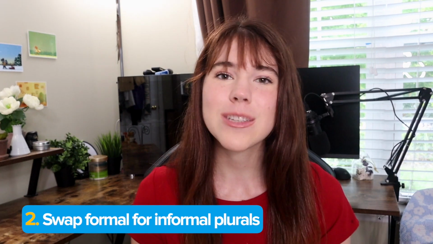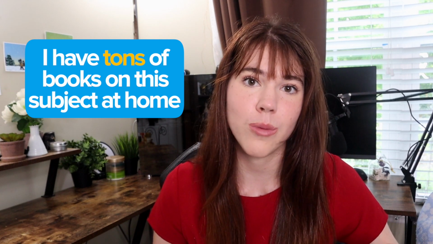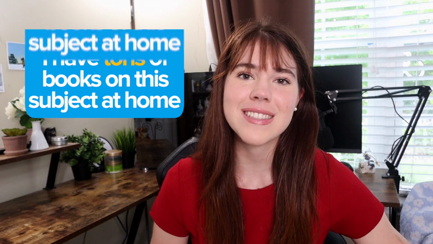Tip number 2, swap formal for informal plurals. Avoid casual words like tons, loads, or heaps. Instead, you can use many, much, and several. For example, a more informal sentence would be, I have tons of books on this subject at home. To make it more formal, you can just say, I have several books of this subject at home. Just that simple switch makes it sound a lot more formal.